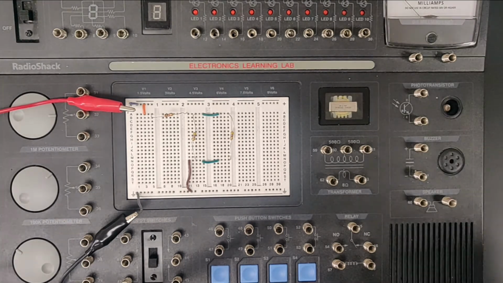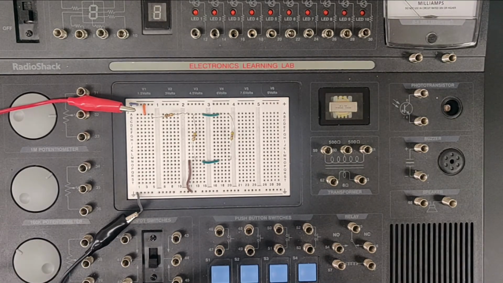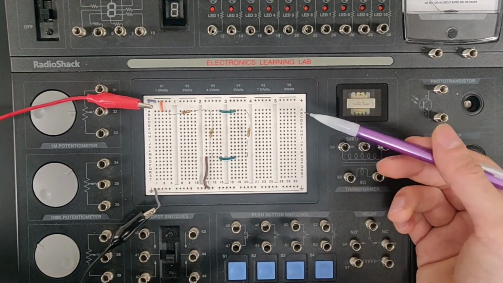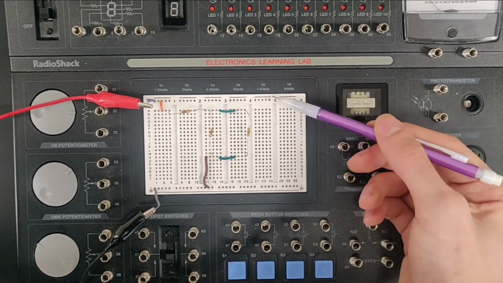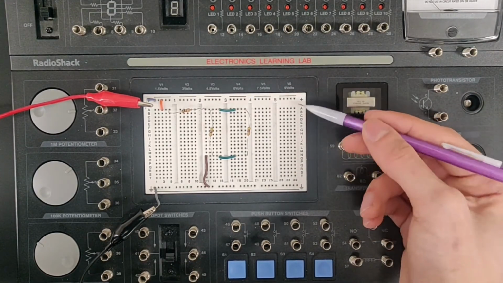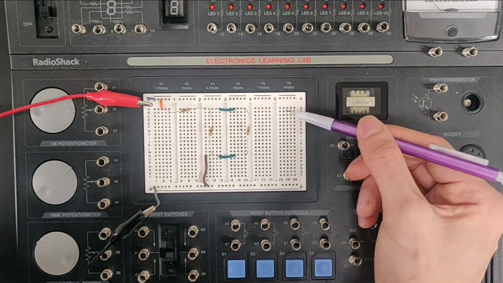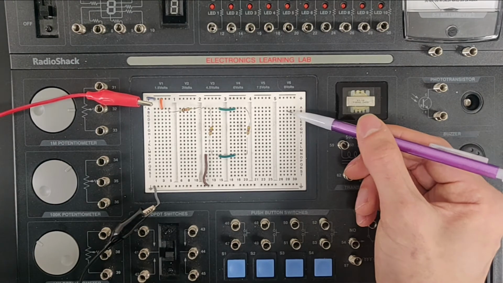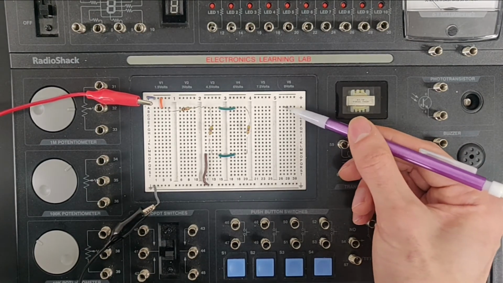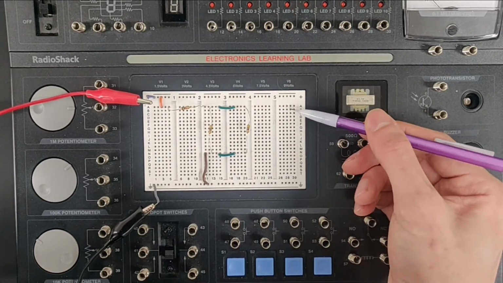Let me explain the breadboard and how it works. For the breadboard, you see these 6 columns, and you notice that there are these rows in the middle, and then there are these ones both above and below. The thing to know is that these rows in the middle, each row is isolated from the other one. So only the 5 holes in each row are connected.